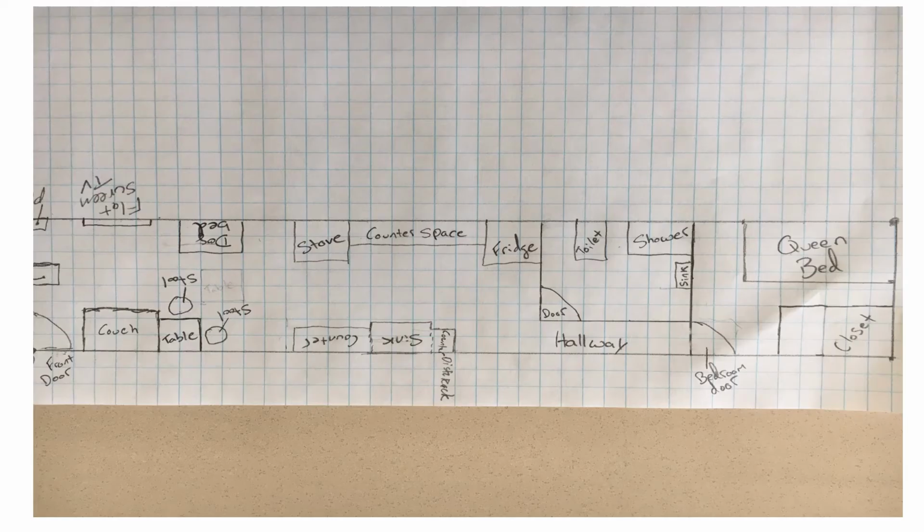So here's our whole design. From the left, you come in the front door and there's the living room. You walk through the living room into the kitchen area. There's a small hallway leading off the kitchen area going back to the bedroom or to the bathroom before you get to the bedroom.